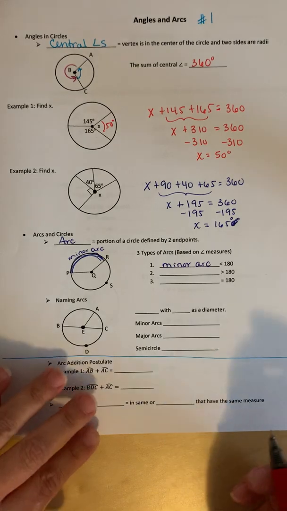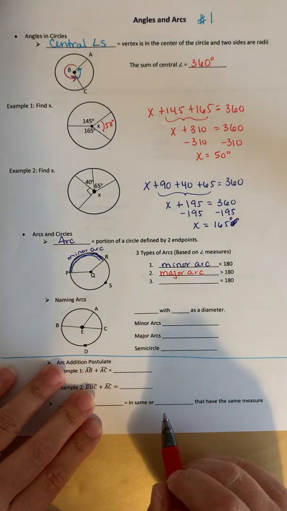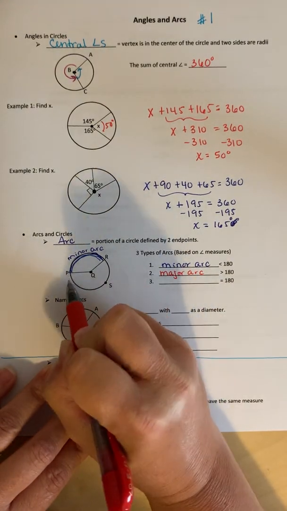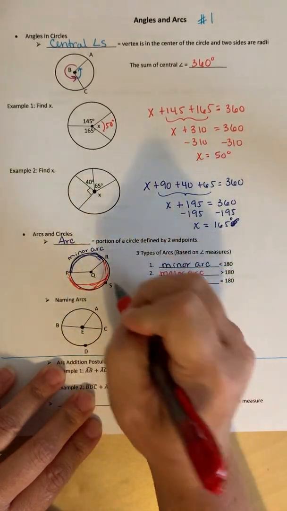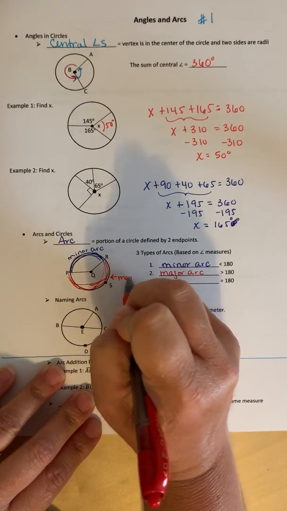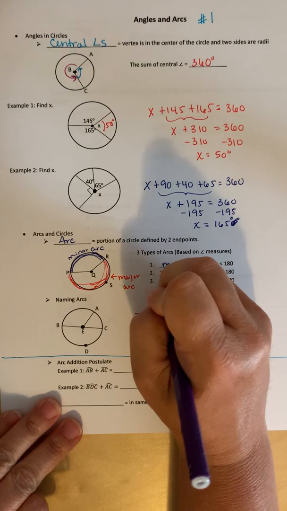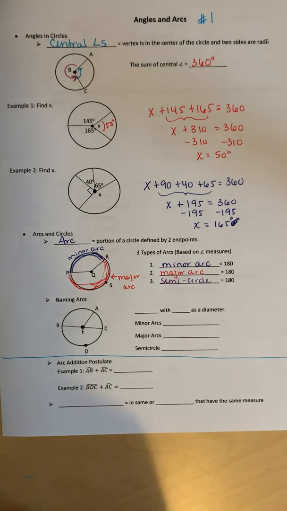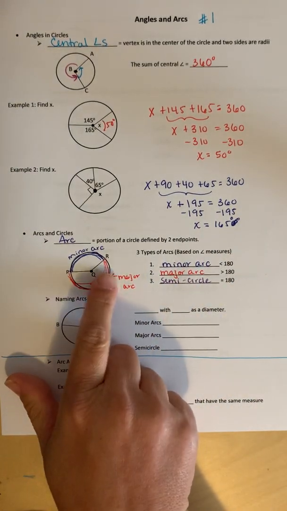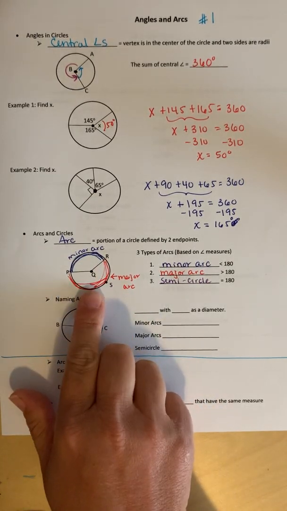You have another type of arc that is called your major arc. A major arc is greater than 180 degrees. So for an example right here, PSR, this side over here is going to be a major arc. And then your last kind, which equals 180 degrees, is called a semicircle. Okay, a semicircle is 180 degrees. That would just be where your diameter is, and we don't have a diameter on this one. So you can see a minor arc and a major arc.